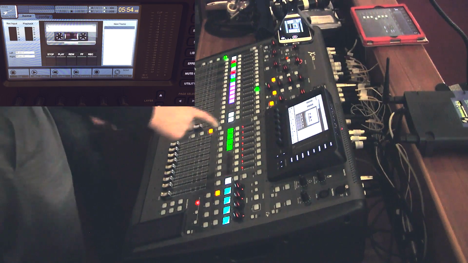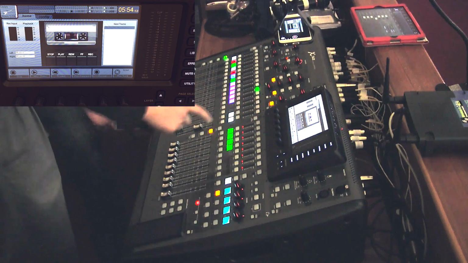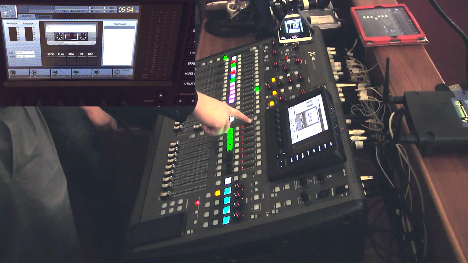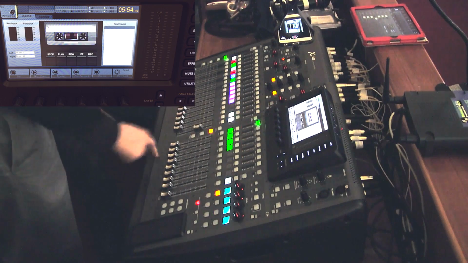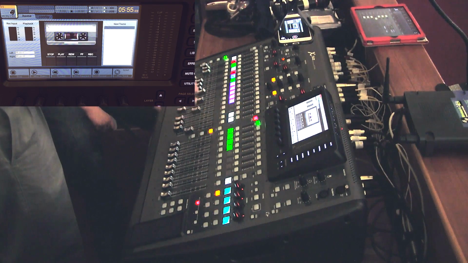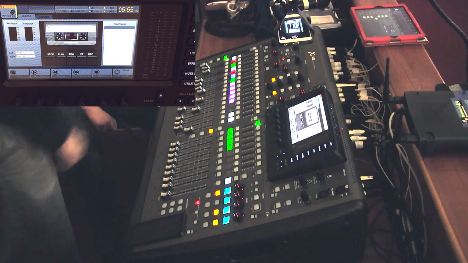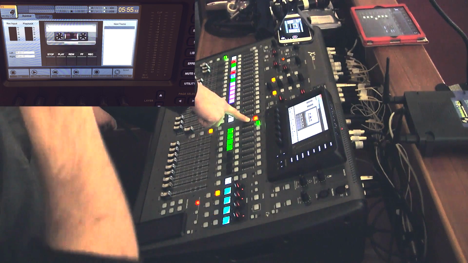This is super cool, and you're going to find this is a very important button here that's called Sends on Fader. This is a button you typically see on really expensive consoles. You select the monitor mix. You hit Sends on Fader, and now these become the volume controls for the monitor mix. That's cool. Super cool.